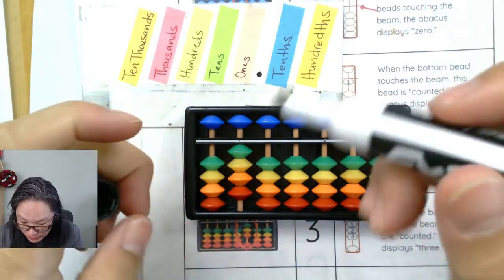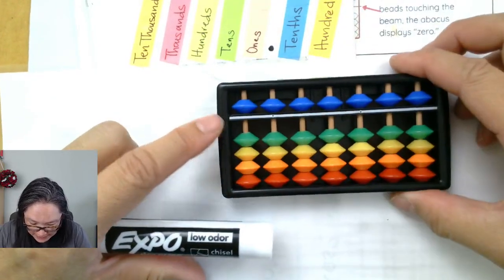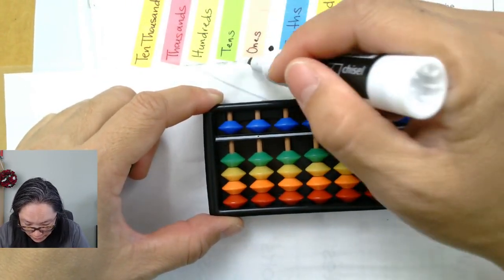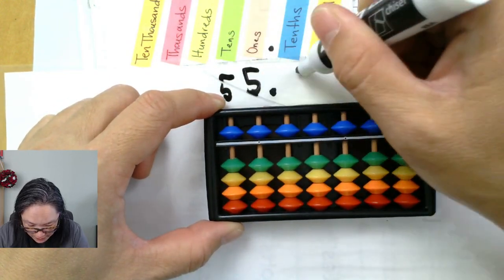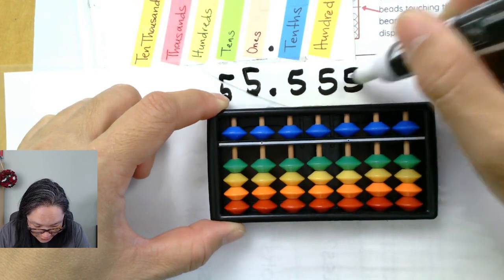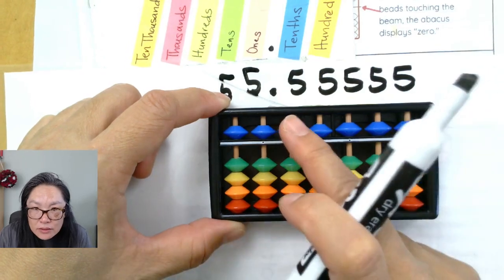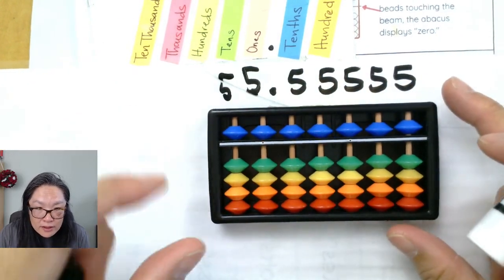But then, no, I don't have enough beads. But if I did that, my decimal would be 5.55555. That's what it would look like. Does that make sense? 1, 2, 3, 4, 5. 1, 2, 3, 4, 5. Yeah?